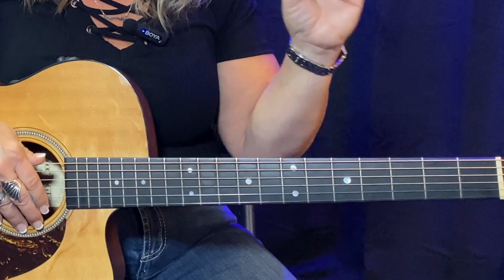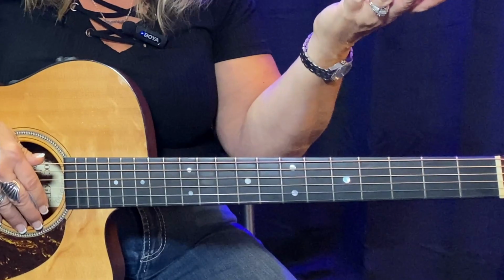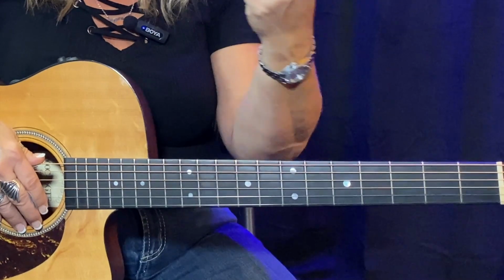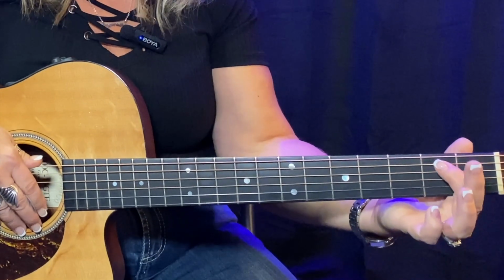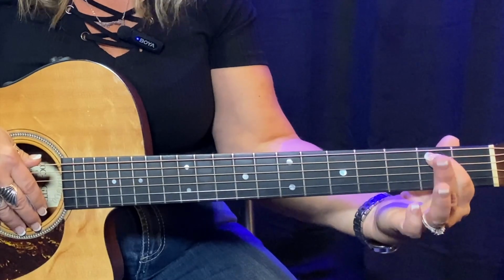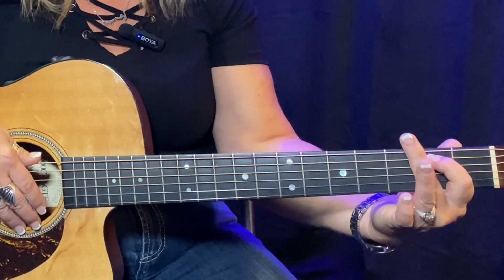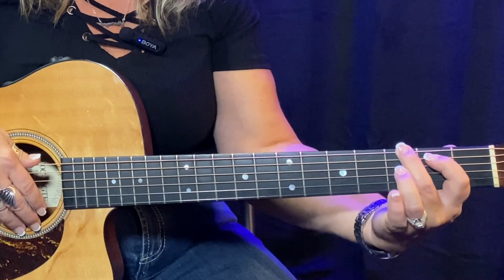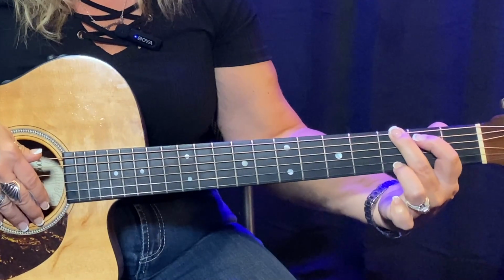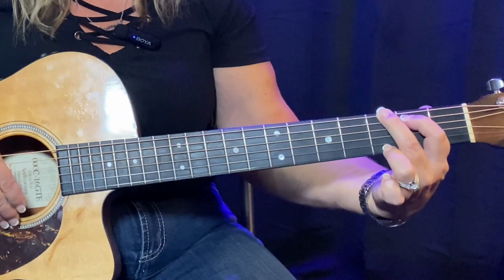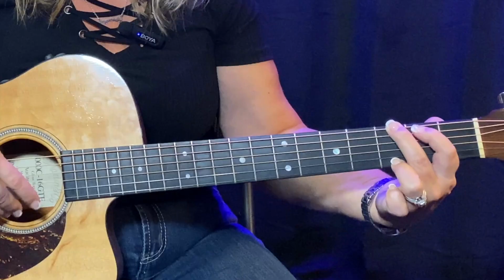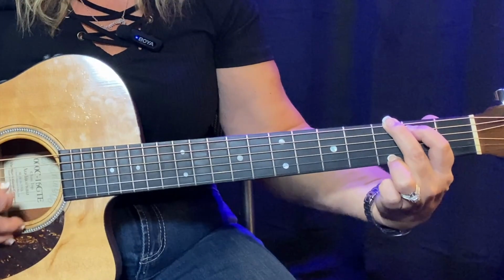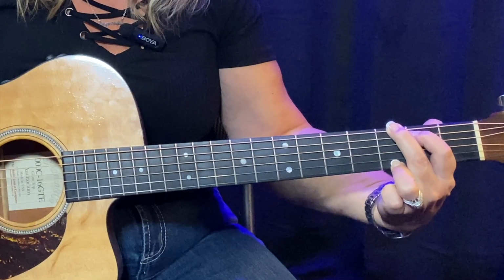I will be referencing when I say, for example, the G chord. Finger number 1 goes on the 5th string in the 2nd fret. Finger number 2 goes on the 6th string in the 3rd fret. And finger number 3 goes on string number 1 in the 3rd fret. And that makes a G chord.